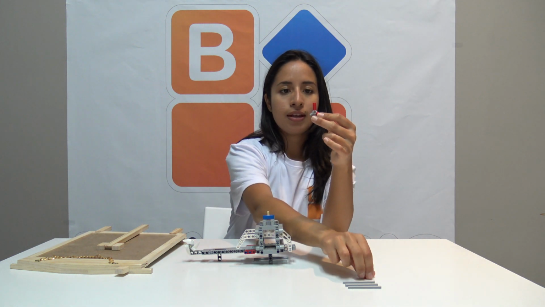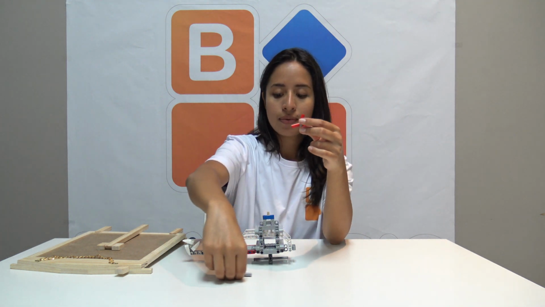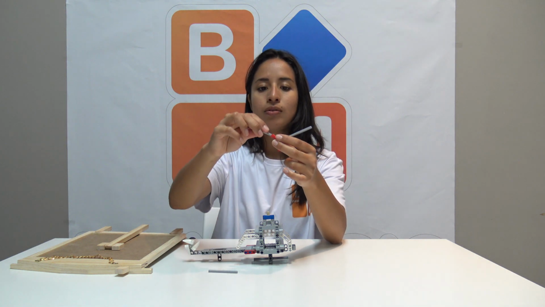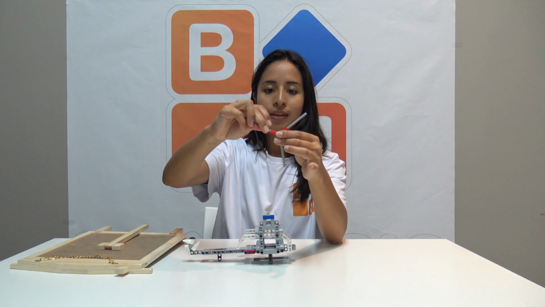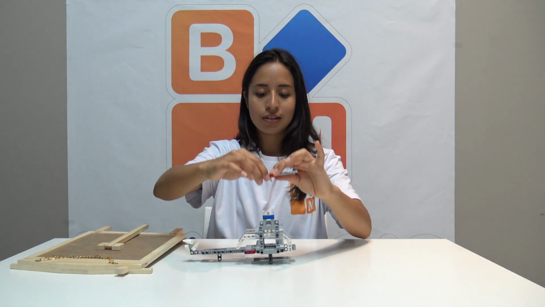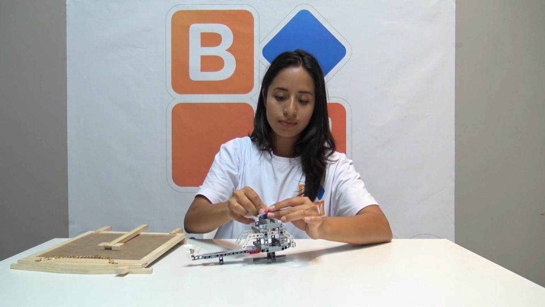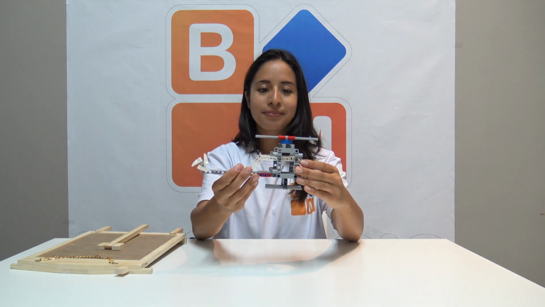So using 3 axle extenders across. And then put axle number 7 through each cross hole of each axle extender. And lastly, just insert that into the tan Technic pin. And we've completed our helicopter.